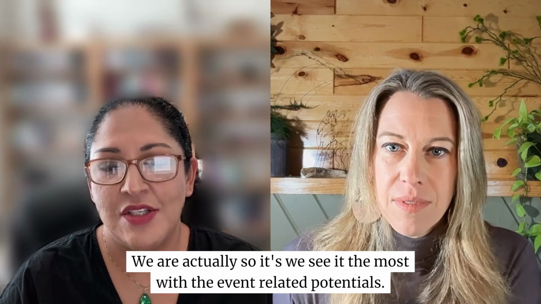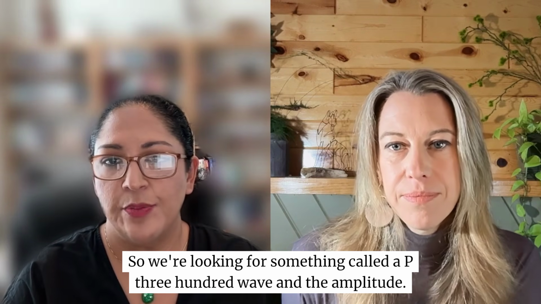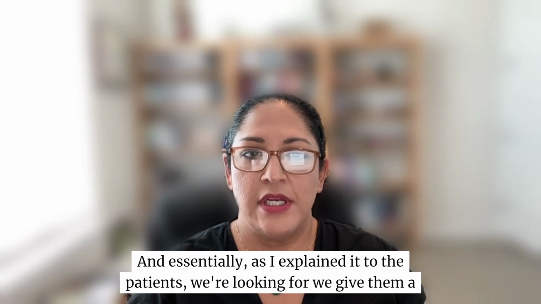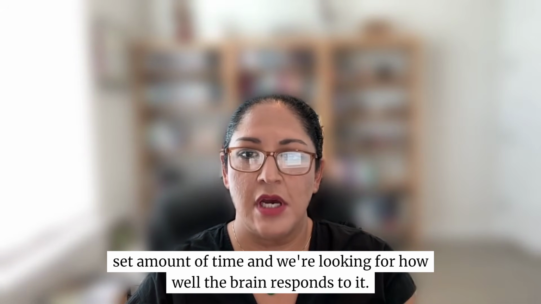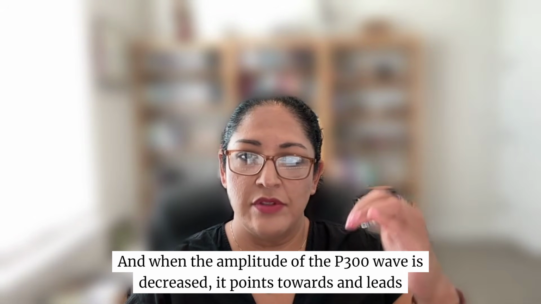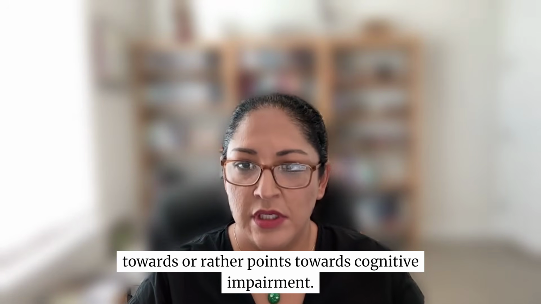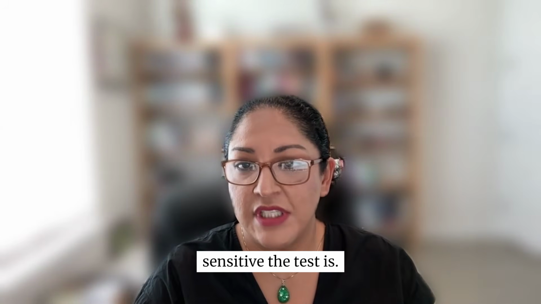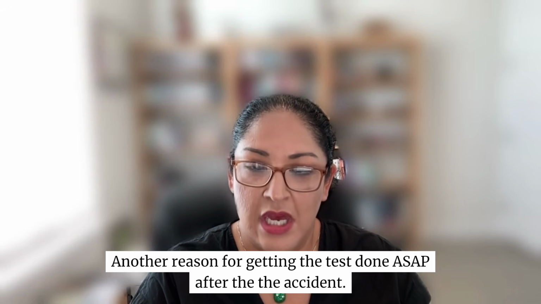We are, actually. So we see it the most with the event related potentials. We're looking for something called a P300 wave and the amplitude. Essentially, as I explain it to the patients, we give them a sound stimulus during a set amount of time, and we're looking for how well the brain responds to it. And when the amplitude of the P300 wave is decreased, it points towards cognitive impairment. And the sooner you get the WAVI, the closer to immediately after the accident, the more sensitive the test is. Another reason for getting the test done as soon as possible after the accident.